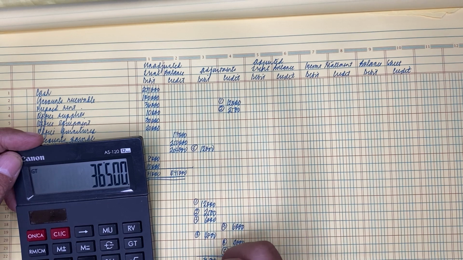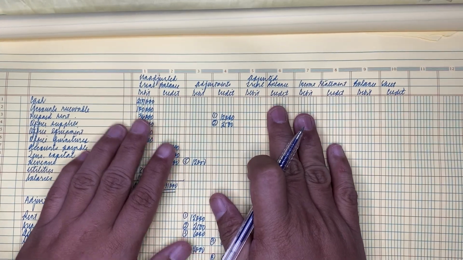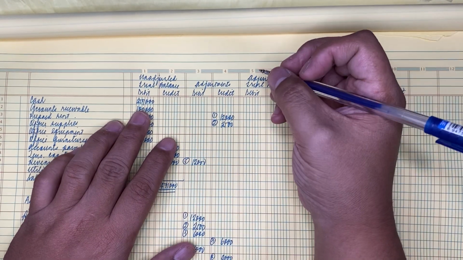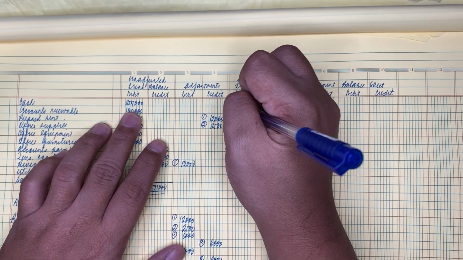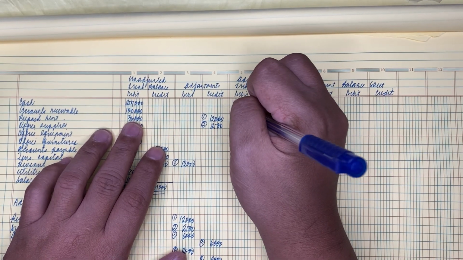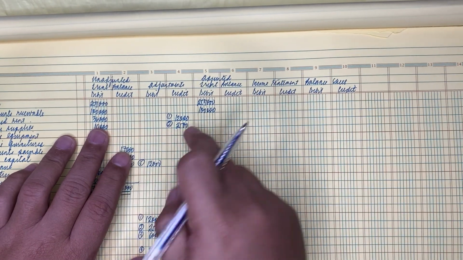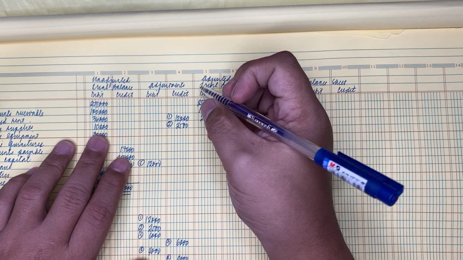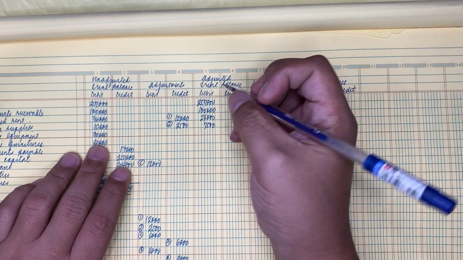Okay, so double rule again so that our work is nice. As I said, unadjusted plus adjustments gives you the adjusted. So let's start. Cash, there's no adjustment, so we just forward it to the adjusted trial balance, 257,000. Receivables, also no adjustment, so 100,000. Prepaid rent has an adjustment, so debit of 36,000 minus credit of 12,000, so we have 24,000 left. Okay, here, 10,000 minus 2,500 is 7,500.